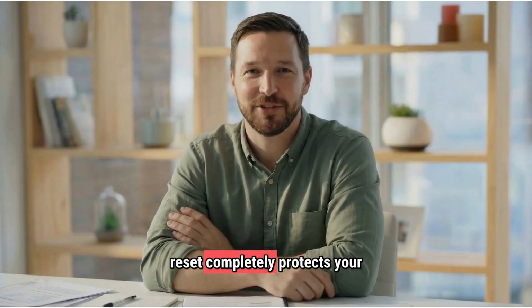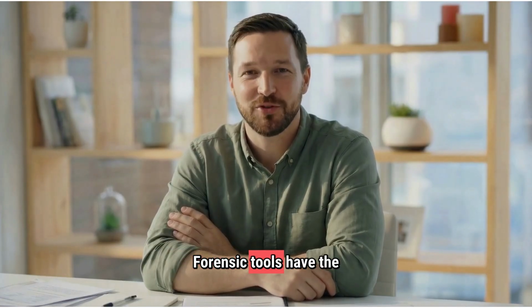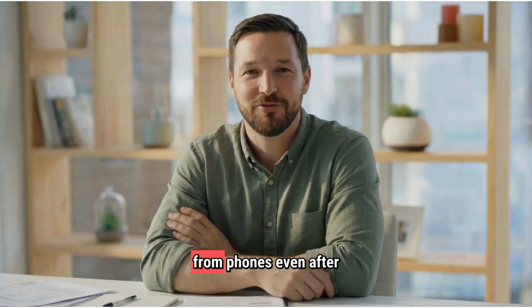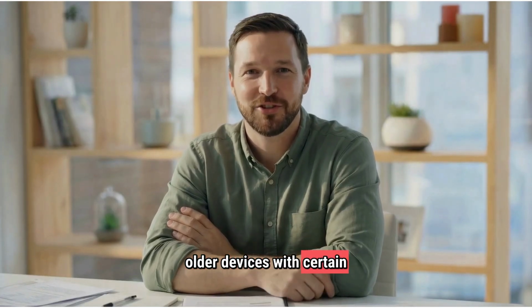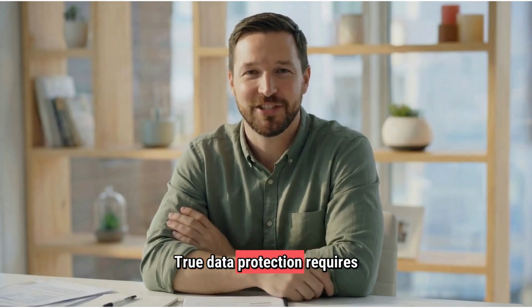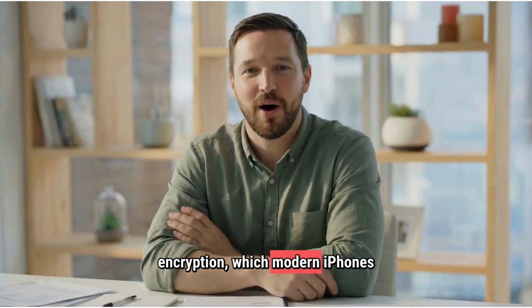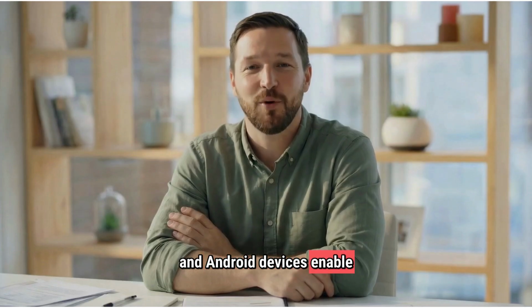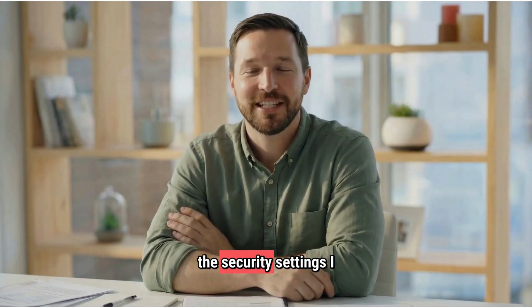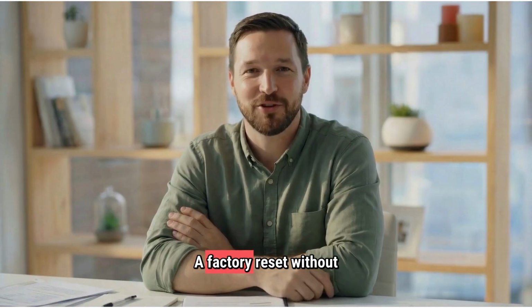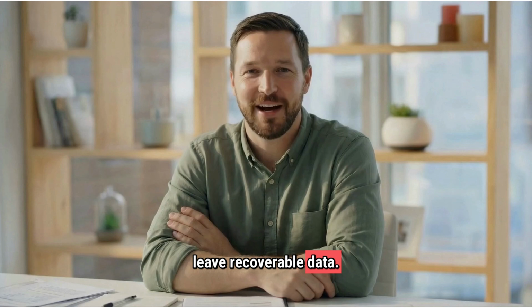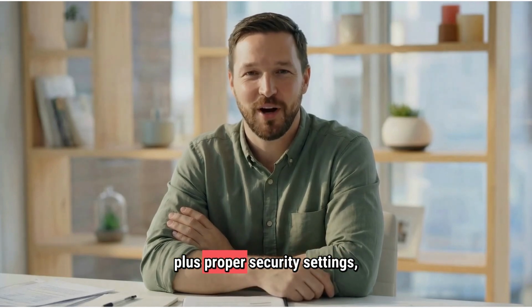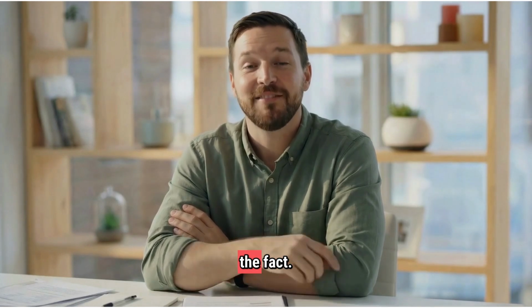Deadly mistake number 4. Believing that a factory reset completely protects your data. Forensic tools have the capability to recover data from phones even after factory resets, particularly on older devices with certain storage architectures. True data protection requires encryption, which modern iPhones and Android devices enable by default, combined with the security settings I am about to show you. A factory reset without proper prior encryption on some devices may still leave recoverable data. The prevention is encryption plus proper security settings, not a reset after the fact.